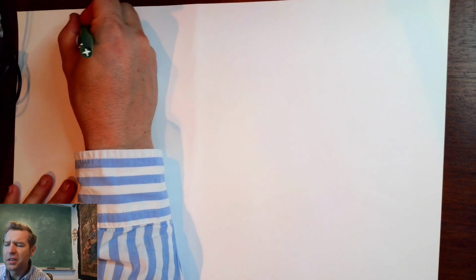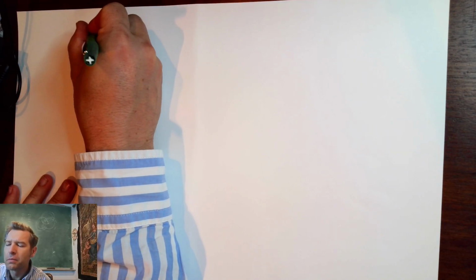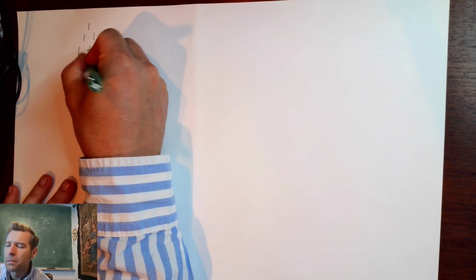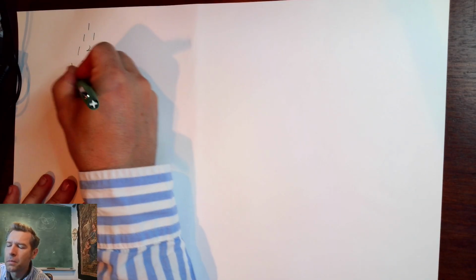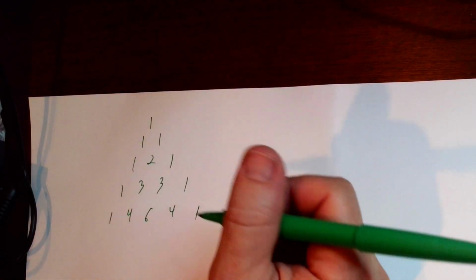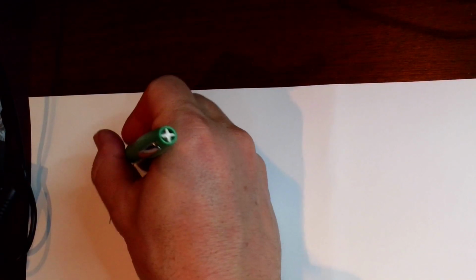So to begin with, let's talk about what Pascal's triangle is. Its formulation looks like this. It's fairly straightforward. You've probably seen it before. Do you know the rule that goes with this? Think about it for a minute. All right, well, the rule goes like this.